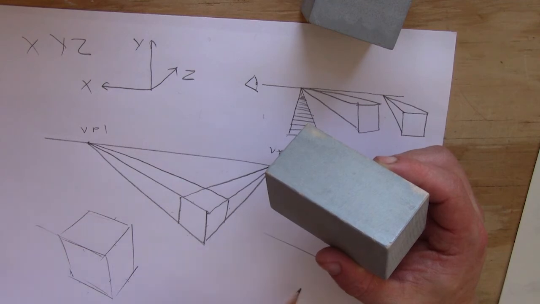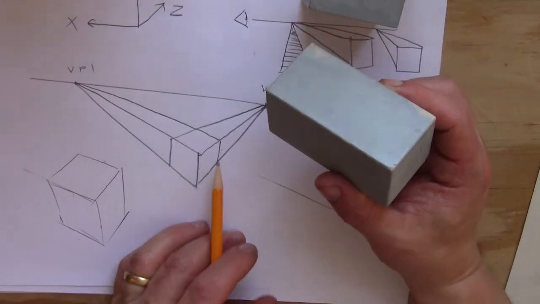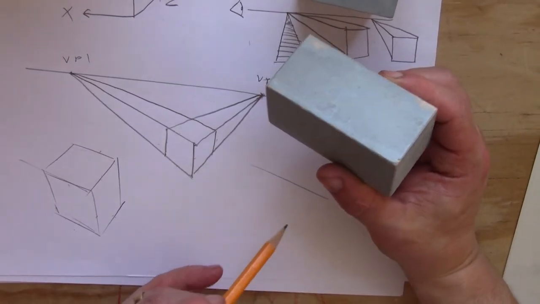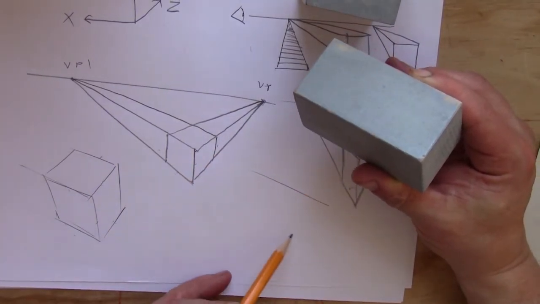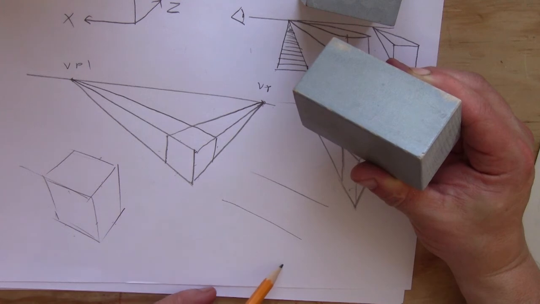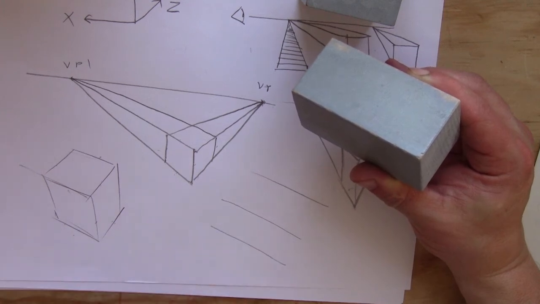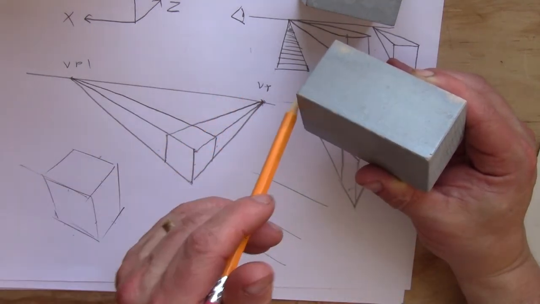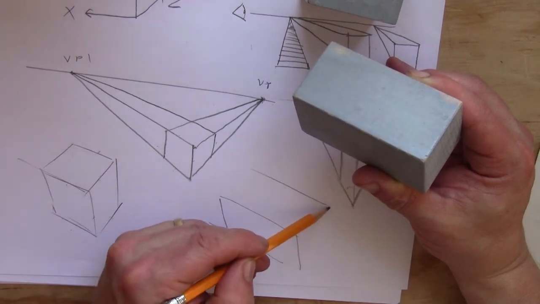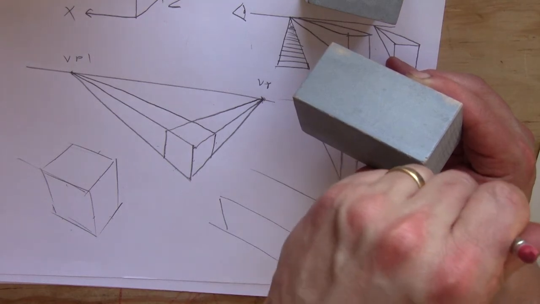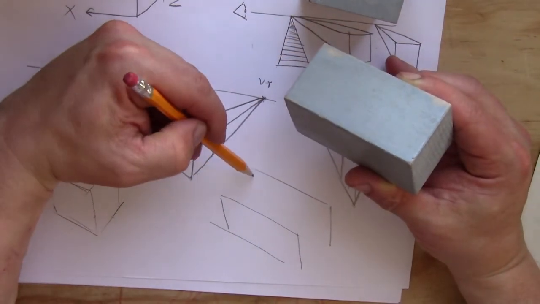So when you're looking at this form, you want to think about where those parallel lines are. So 1, 2, 3. Right? 1, 2, 3. And 1, 2, 3.